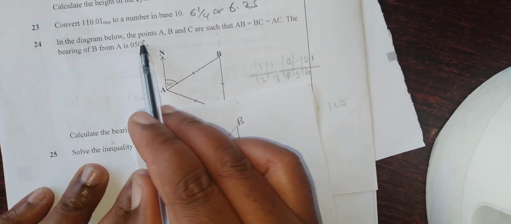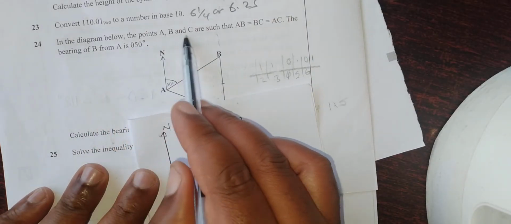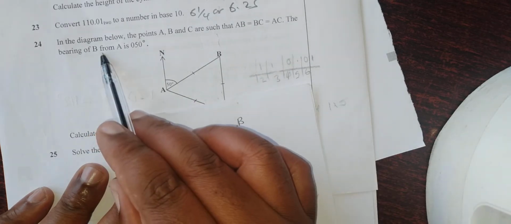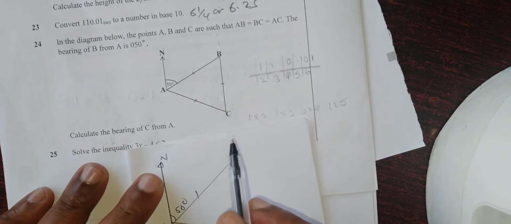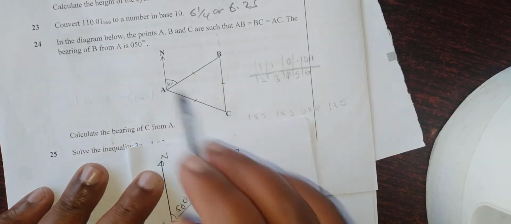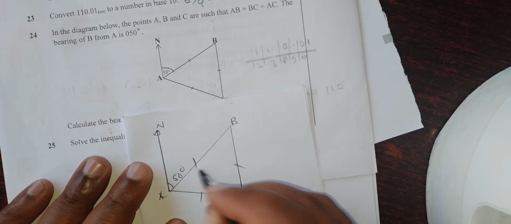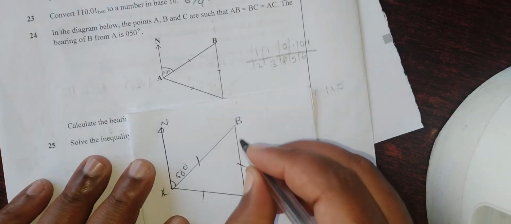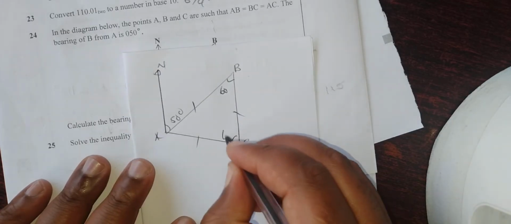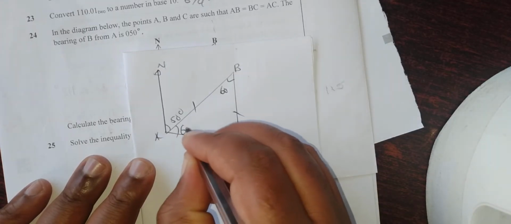In the diagram below, the points A, B, and C are such that AB is equal to BC and is equal to AC. The bearing of B from A is 050 degrees. Now, if these are equal, it means the angles are equal, meaning that this is 60, this is 60, and this is 60 degrees.